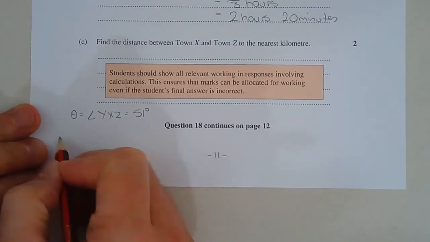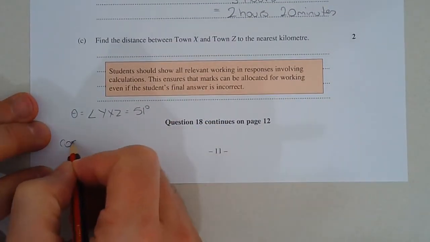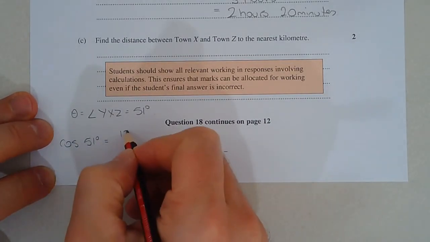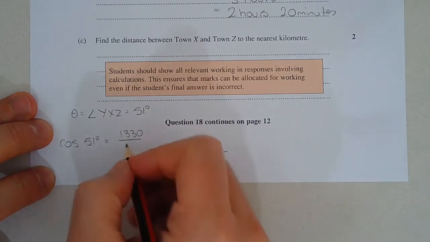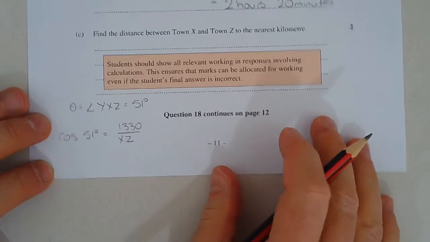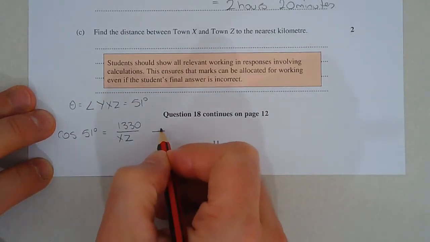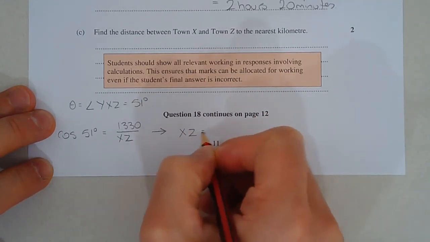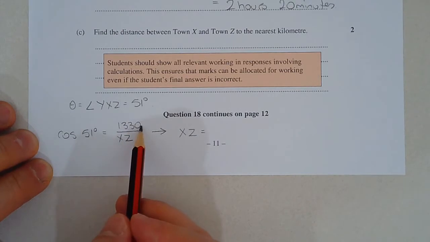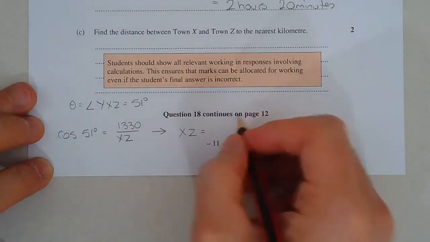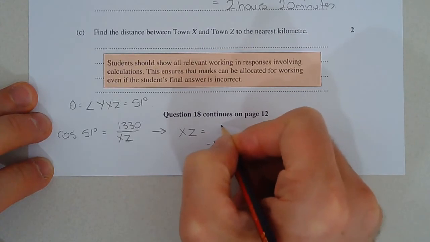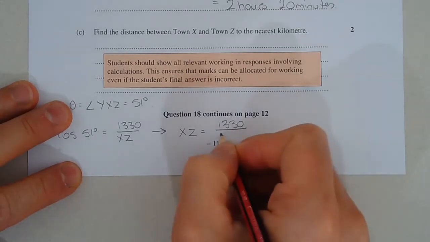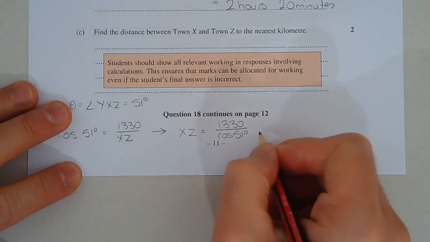Okay. So cos of 51 degrees is equal to 1,330 over XZ. As a bit of a shortcut, if you want to make XZ the subject of the formula, you take the 1,330 and place it on top of the cos 51. It's just a much faster way of doing this. So it's going to be 1,330 over cos of 51 degrees.